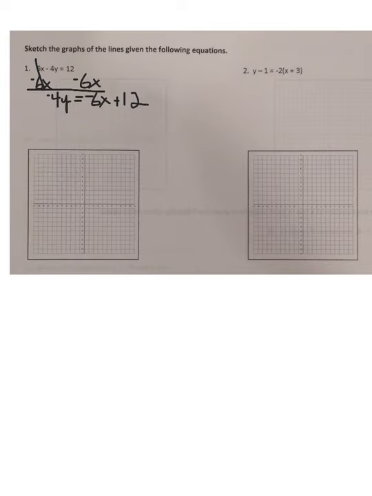Okay, now I need to get the y by itself, so I'm going to divide every term, both the left and the right side, by negative 4. So on the left, the negative 4s are going to cancel out, and I have y equals. Now, here on the right-hand side, I have negative over a negative, which is positive, and 6 over 4, I can reduce that to 3 over 2. So this is going to be 3 over 2.